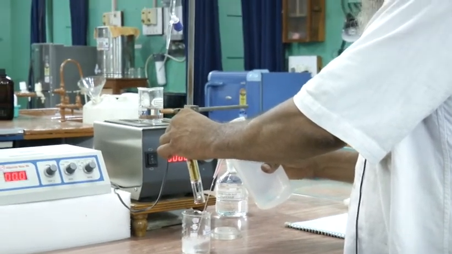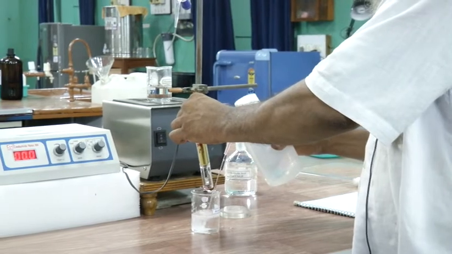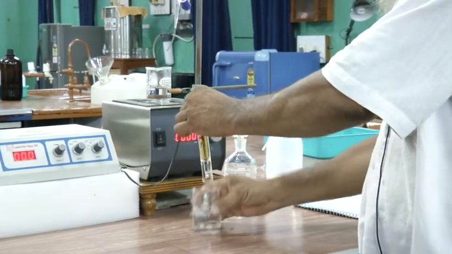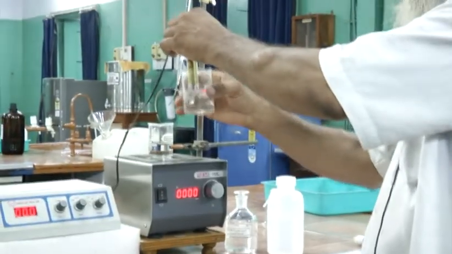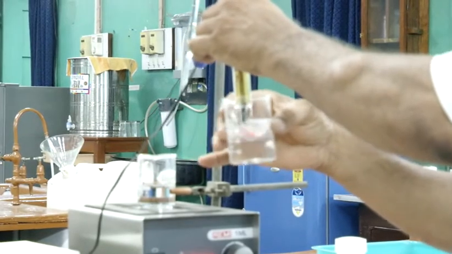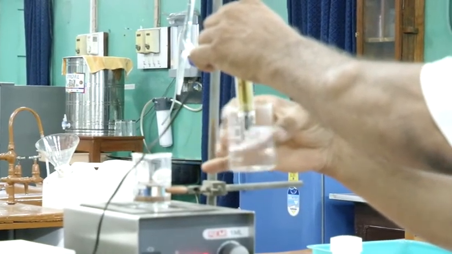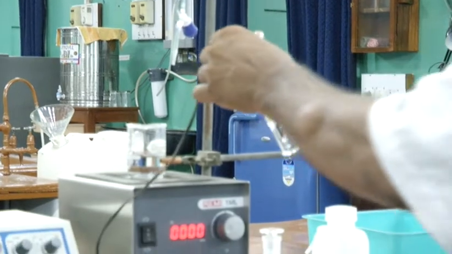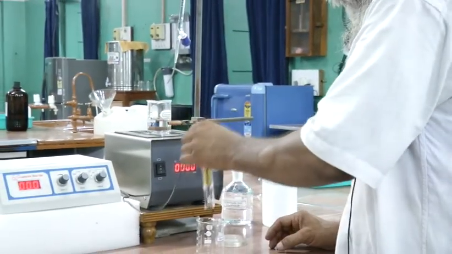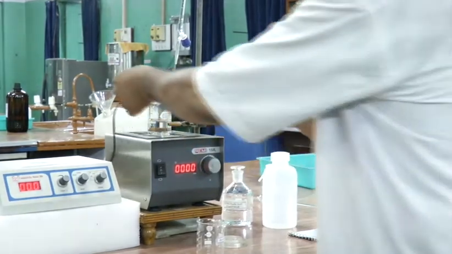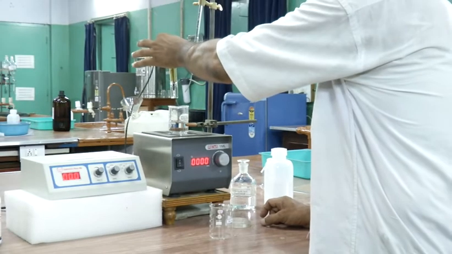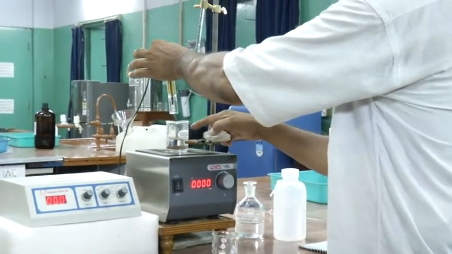Three to 4 washings are recommended. That means after doing the first washing, you have to throw that liquid out, then take fresh distilled water again in the beaker and wash the cell again in the same manner. After 3-4 washings, you have to put the cell inside the oxalic acid beaker.